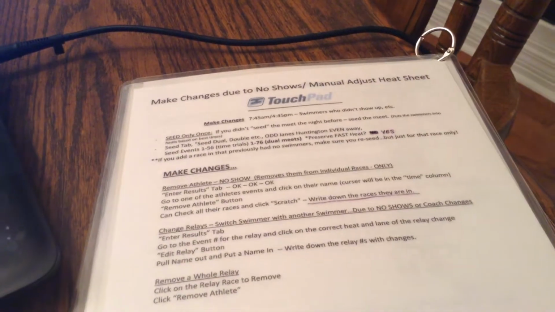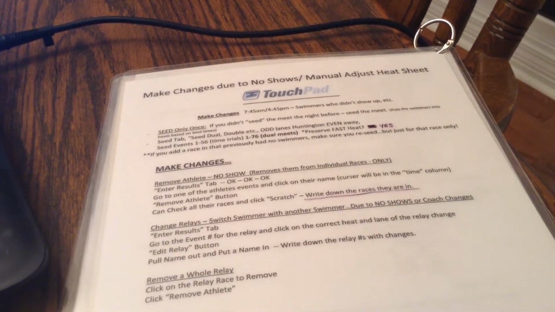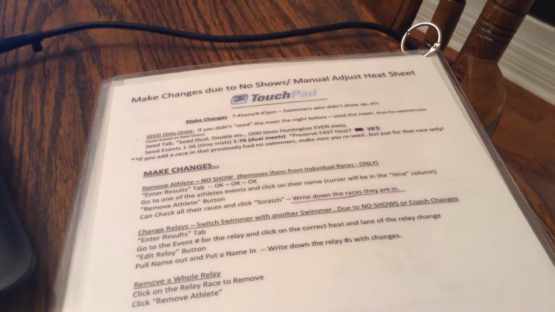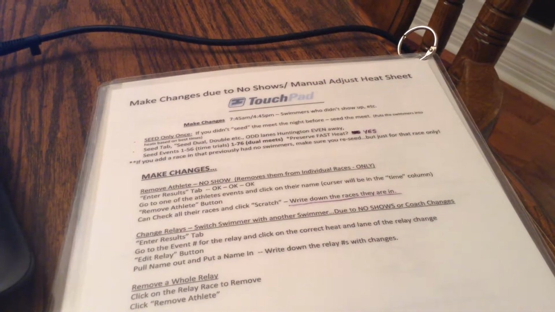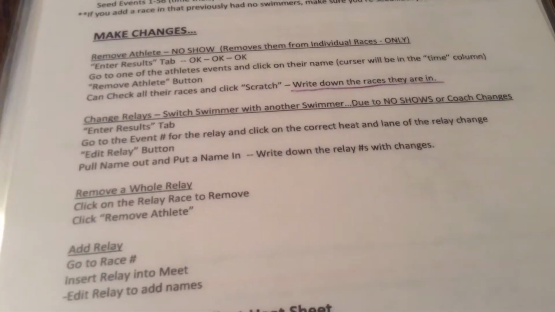The first step says to seed only once. So if you didn't seed the meet the night before, seed the meet, and this puts the swimmers into heats based on their best times. Usually this is already done, so you're skipping down to making changes.